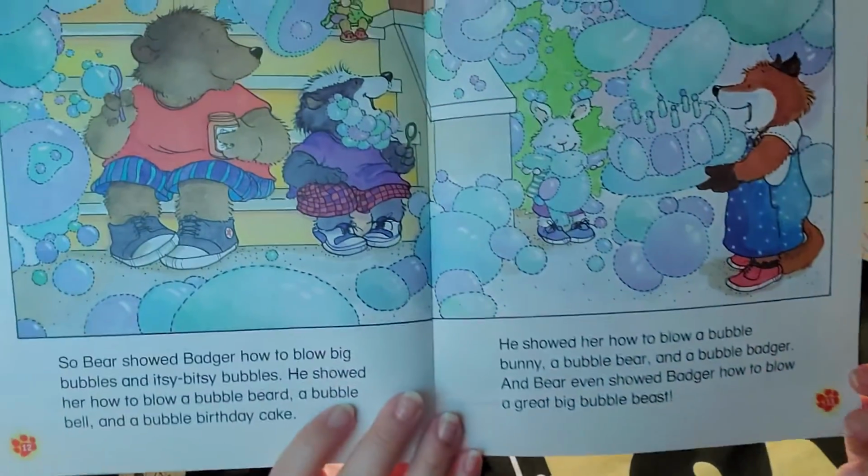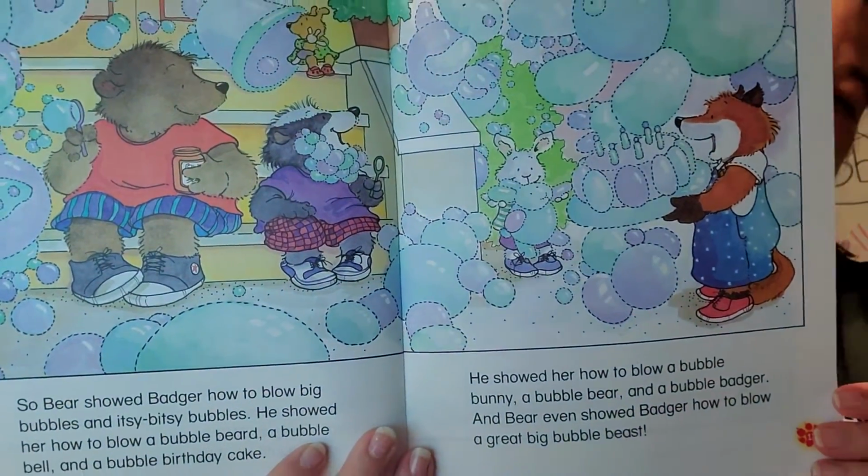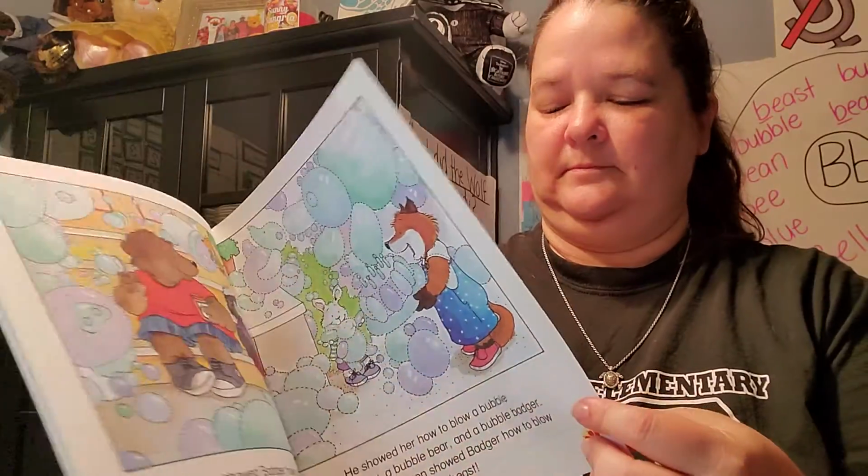He showed her how to blow a bubble beard, a bubble bell, and a bubble birthday cake. He showed her how to blow a bubble bunny, a bubble bear, and a bubble badger. Bear even showed Badger how to blow a great big bubble beast.